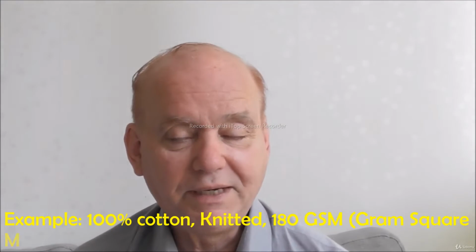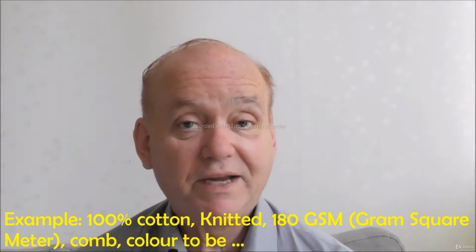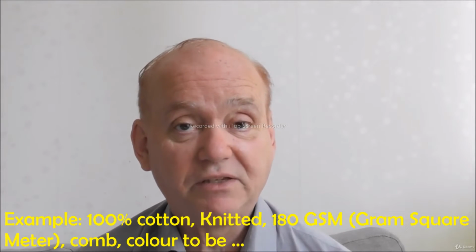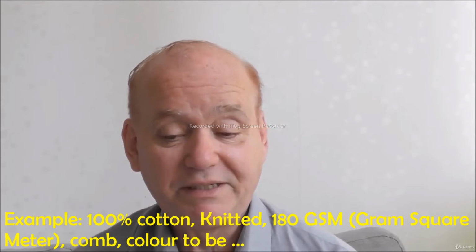So you can say, I want 100% cotton, knitted cotton, in 180 GSM, that stands for grams per square meter, that means the weight of the fabric, and I want the cotton to be combed material, and I want it in so and so color. Then you start to be more precise. So like that, you have to give all the details of this fabric, and you can even give a sample for it so one can understand what you want.